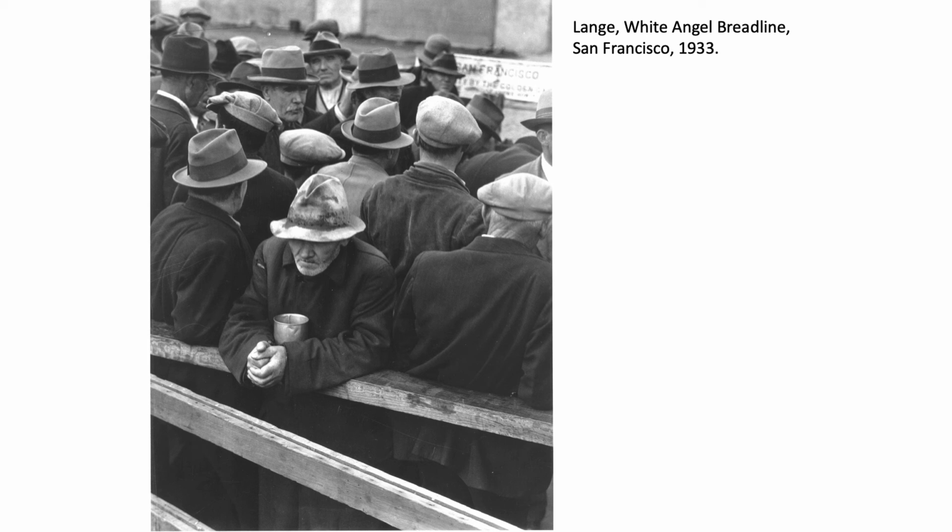Lange originally operated a portrait studio in San Francisco. That's the studio that we talked about that she opened when she was 23. In San Francisco, she was really moved by the homeless population and the unemployed people that she sees standing in the food lines in San Francisco. These particular pictures were what got her the placement with the Federal Farm Security Administration.